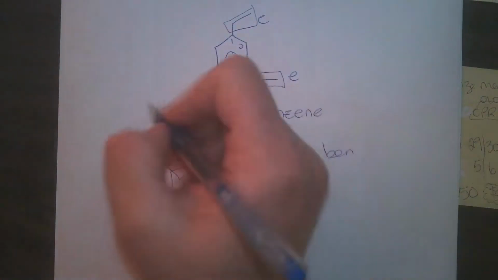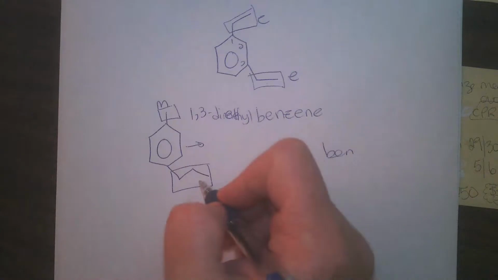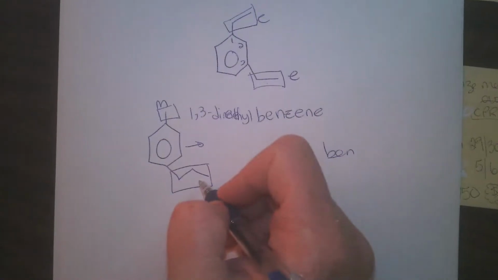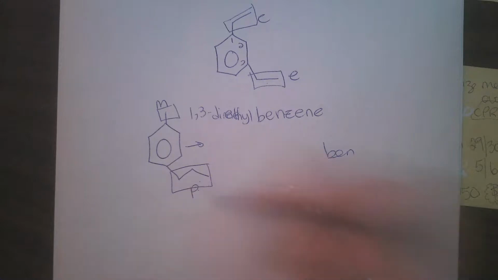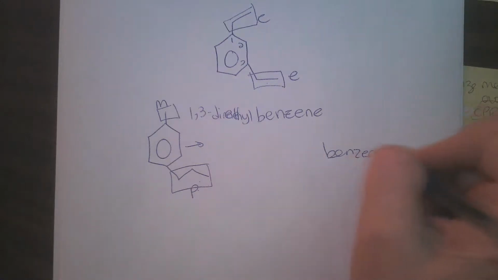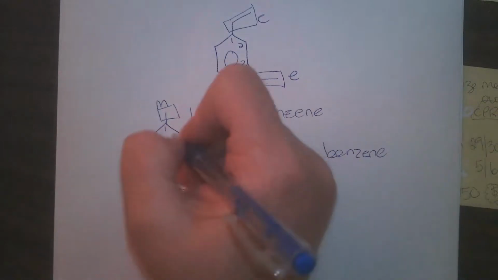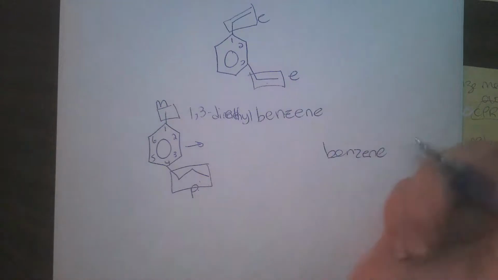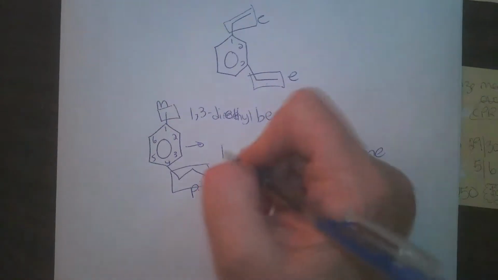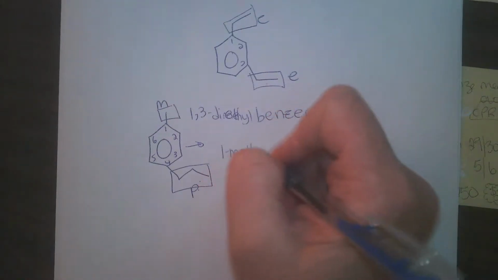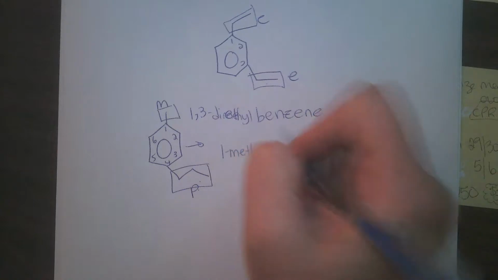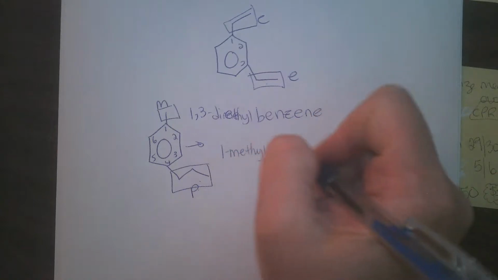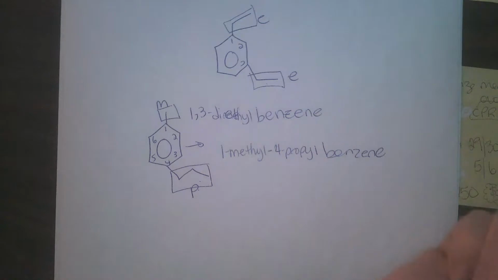This one here, we have a methyl group, and 3 carbons is prop. Okay, M comes before P. So we're going to start here. 1, 2, 3, 4, 5, 6. So we're going to have 1 methyl, 4 propyl benzene.